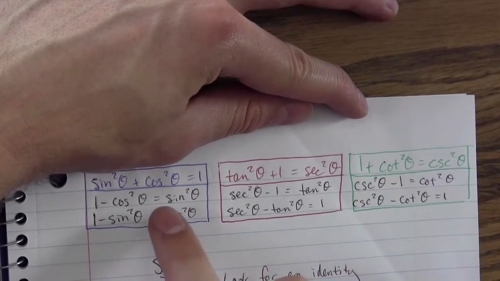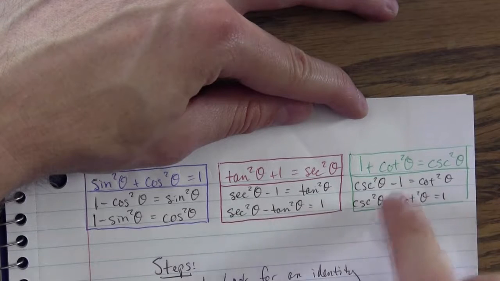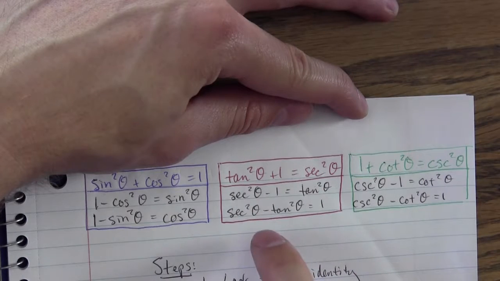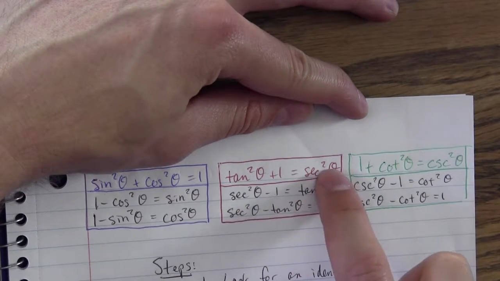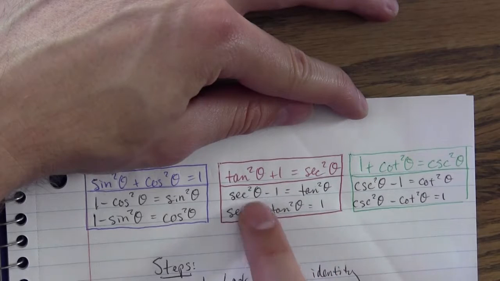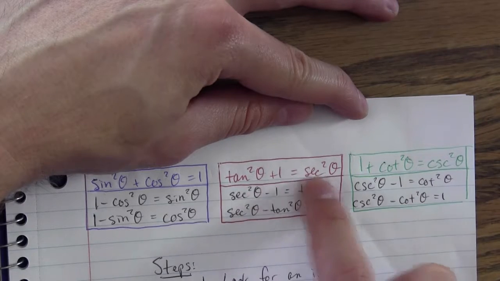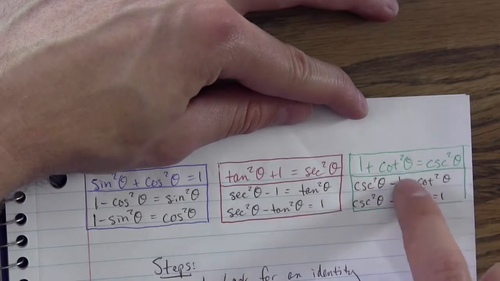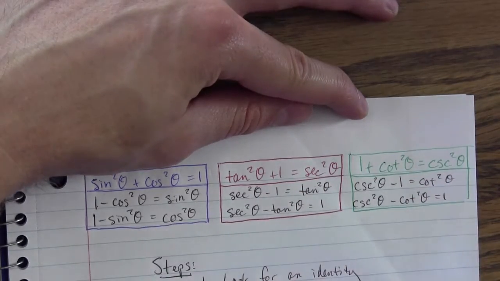Now, the cool thing is underneath each one of these are two more identities that are really just rearranging the terms. Like if we move tangent over to this side and we move secant over to that side, we get the second one. And if we switch the one with the secant, we get the third one. So if you just remember these big three, you can figure out the other two from there.